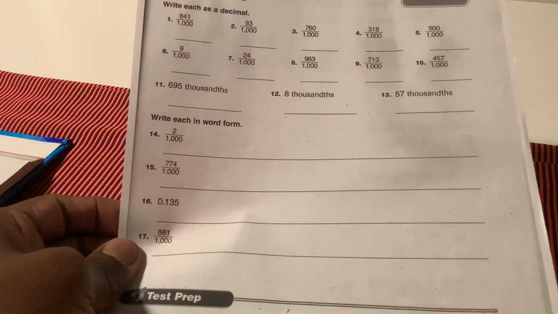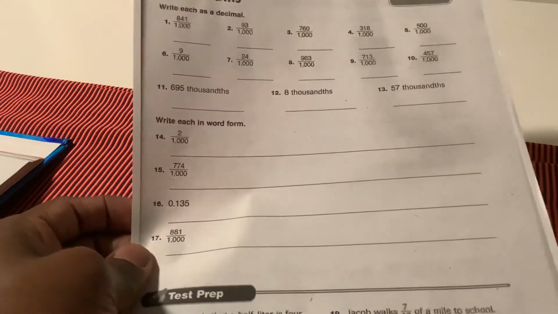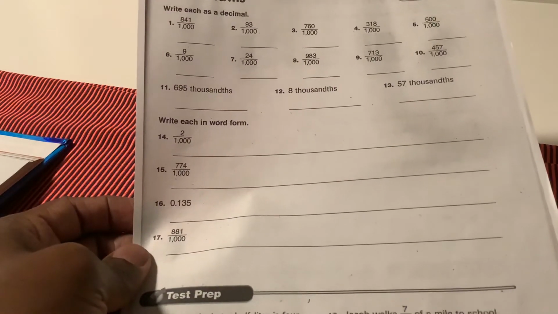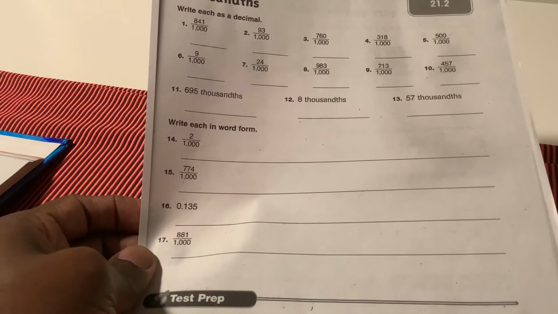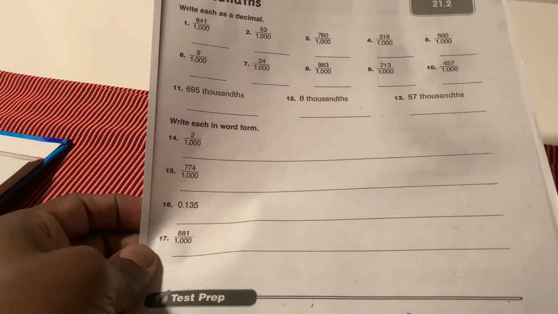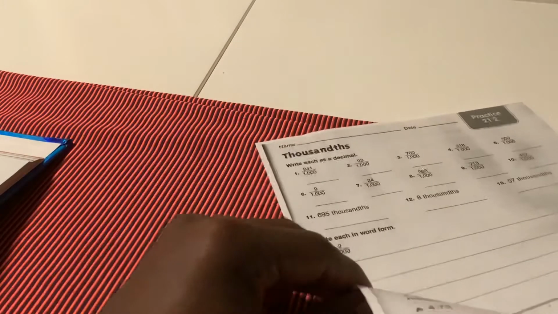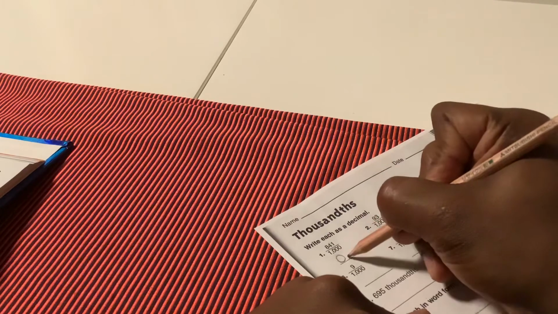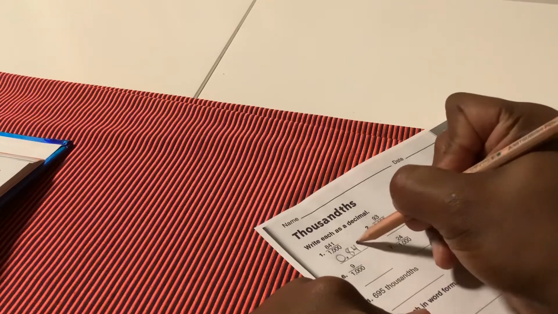So, for our practice, our directions say, for the first part, write each as a decimal. You're going to write each as a decimal. So for number 1, we have 841 over 1,000. So, as a decimal, I'm going to write 0.841.